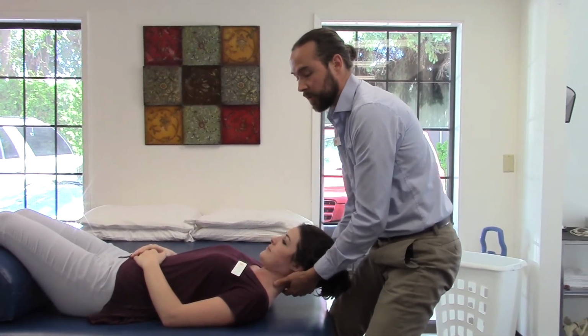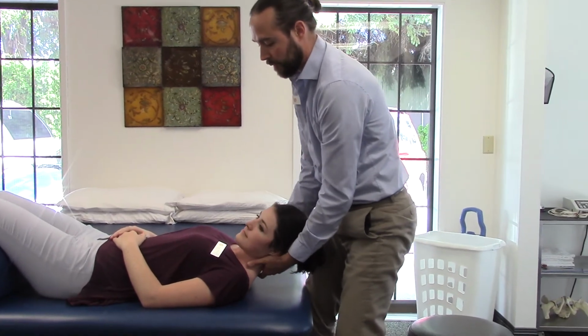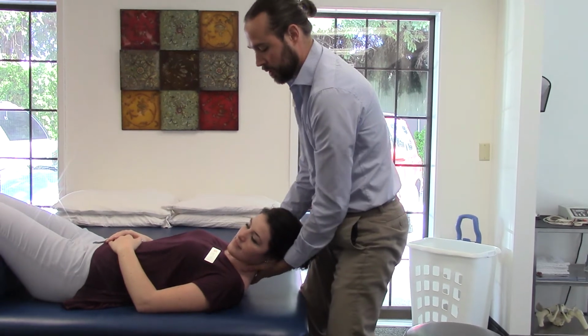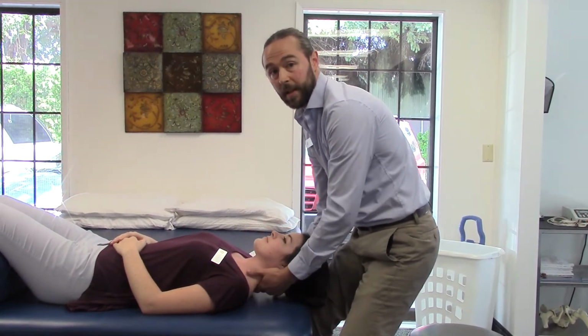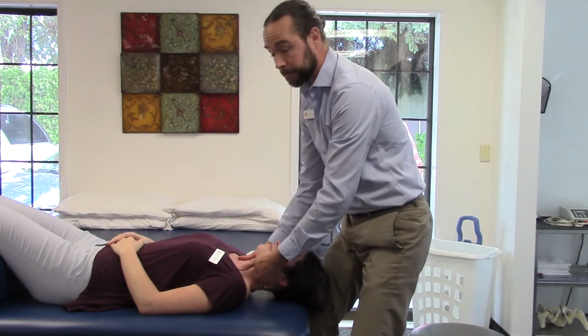With this same position, if we want to do some combination movements, I can stretch her up into that forward bend and a rotation to stretch specific muscles, or I could also do side bending type stretches. So there's that. I'm going to stay up here just for a minute.